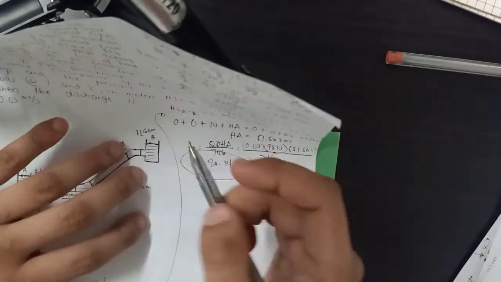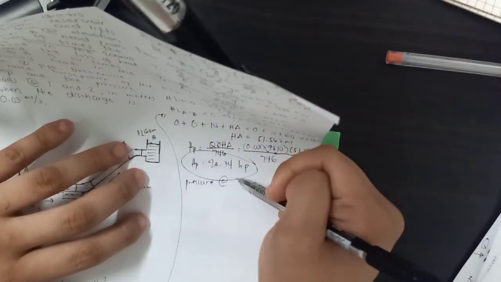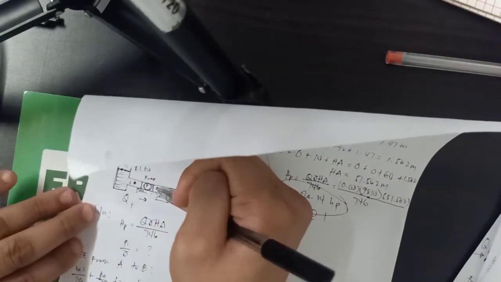The second answer is the pressures, at sections 1 and 2.